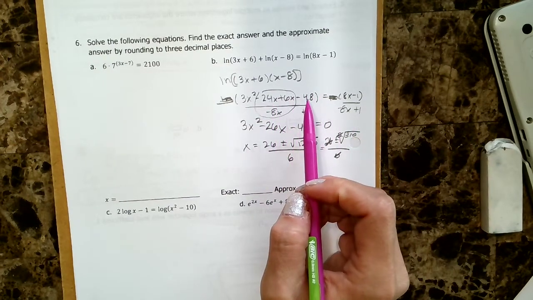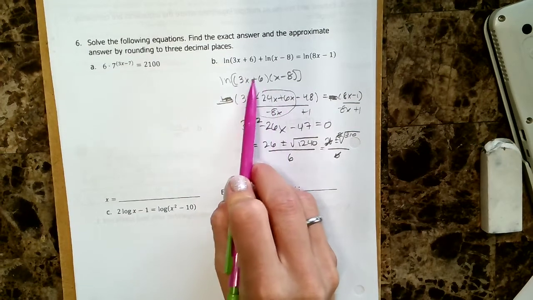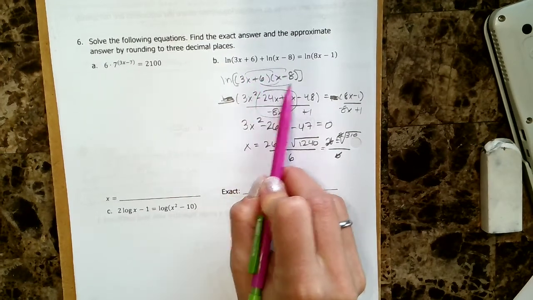but yeah, it is important to understand this step. So you tried to factor it when really we just wanted to FOIL this. First, outer, inner, last.